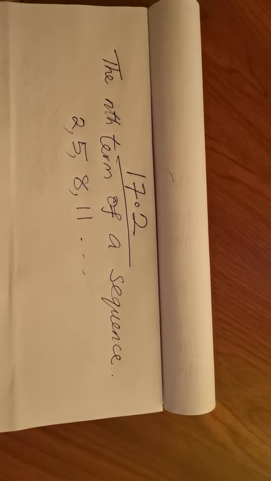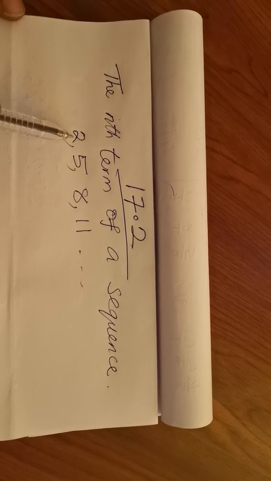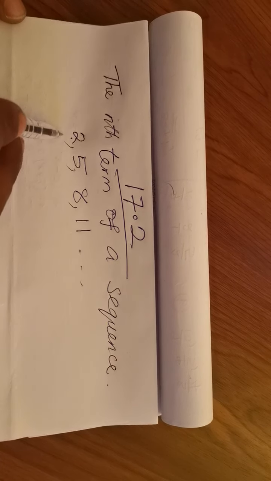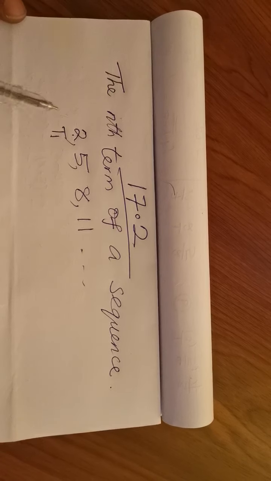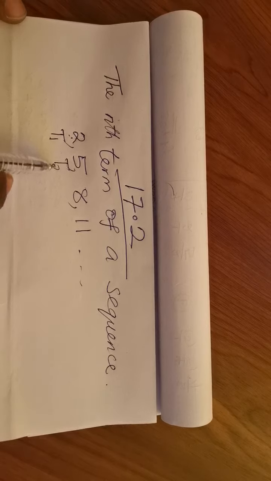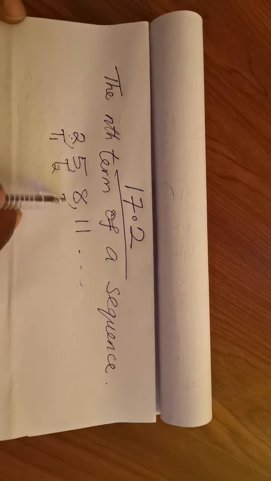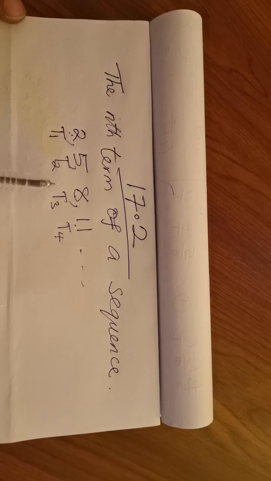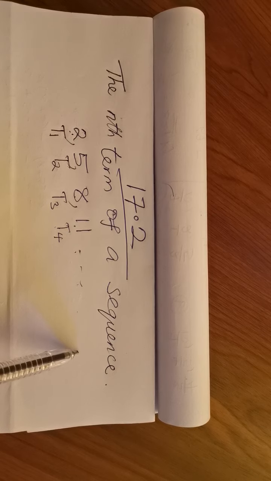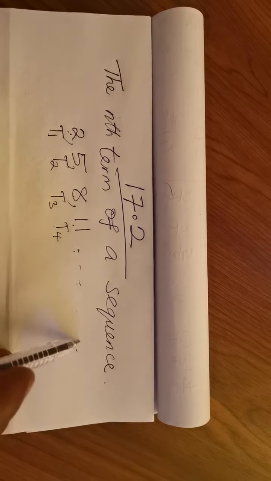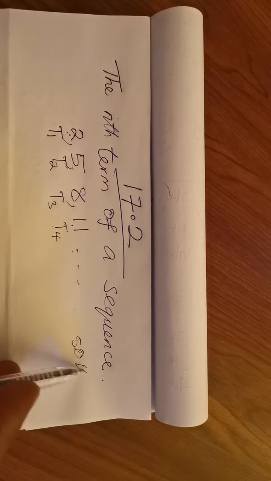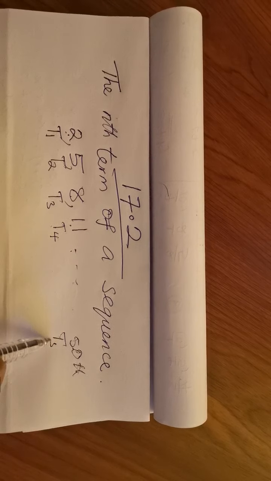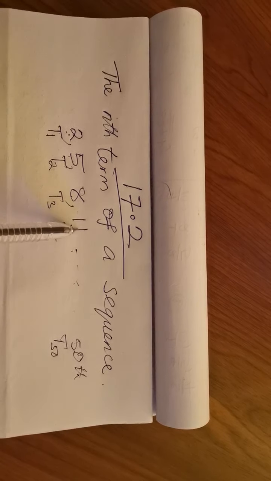From this sequence, this is the first number. This first number will be represented using T1. T1 means the first term. This is the second number, which is T2. This is the third number, which is T3. This is the fourth number, which is T4. That is how it continues. So in case we are asked to find the 50th term, that's our T50.